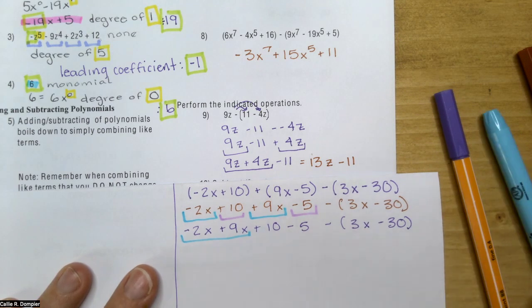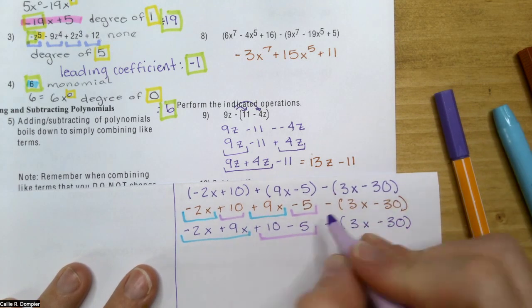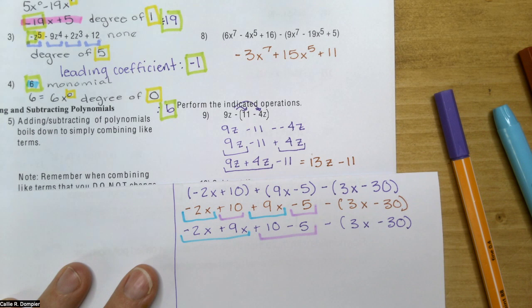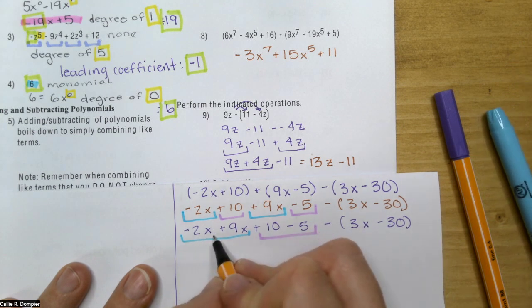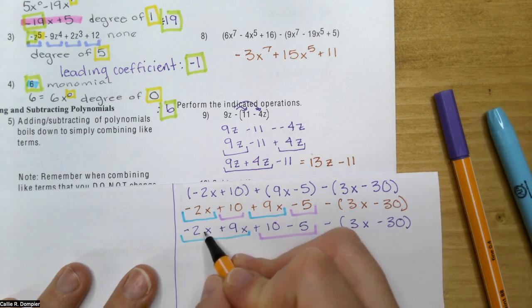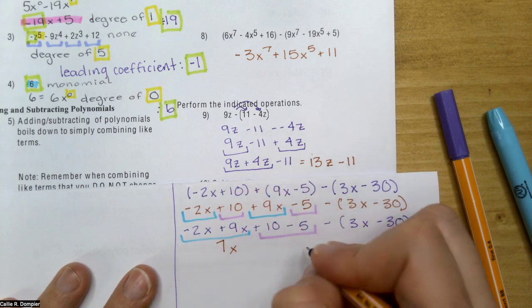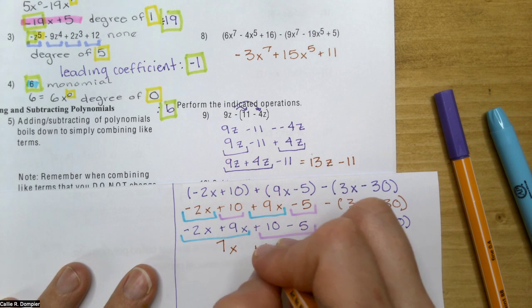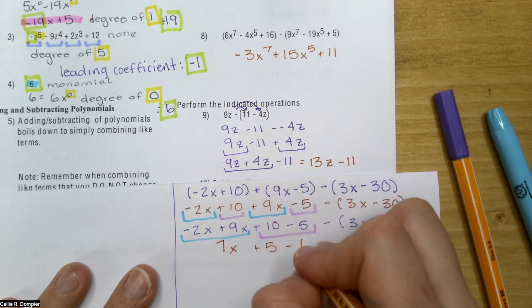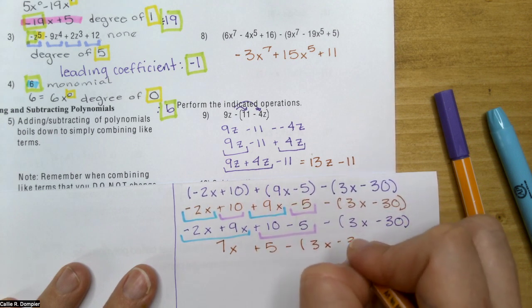Put those together and put those together. Negative 2x plus 9x, we have the same variable. And so 9 minus 2 is just 7x. And then 10 minus 5 is just 5, minus 3x minus 30.